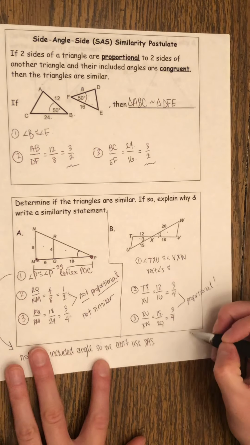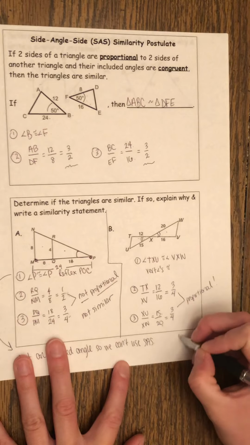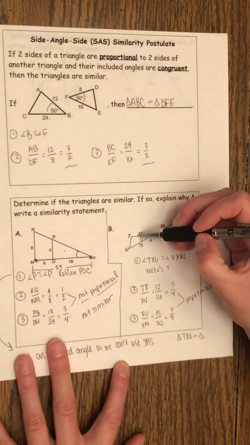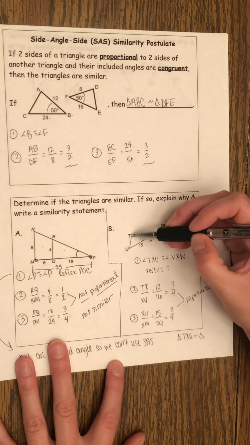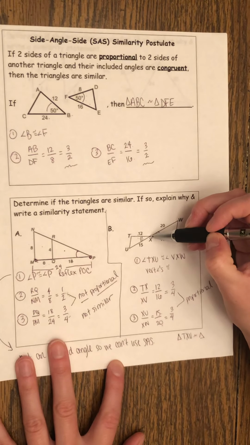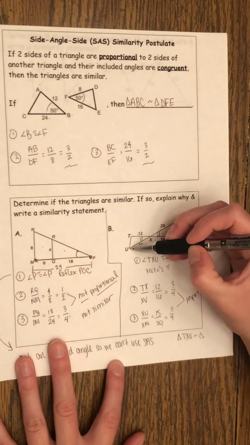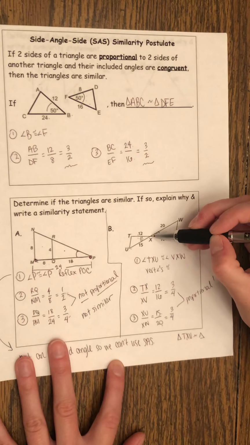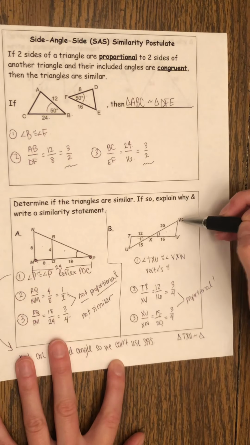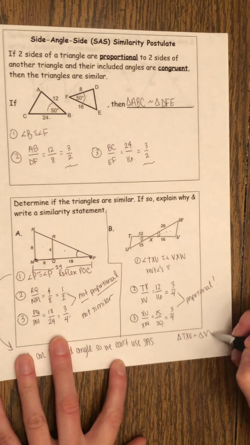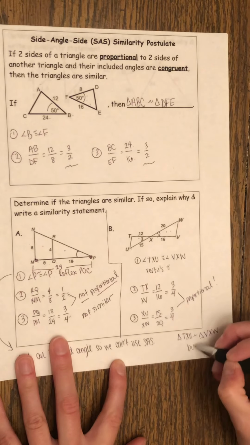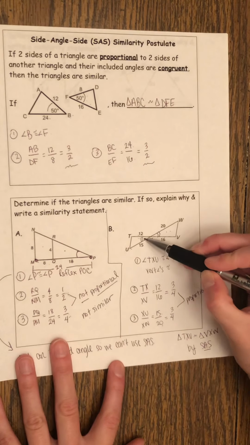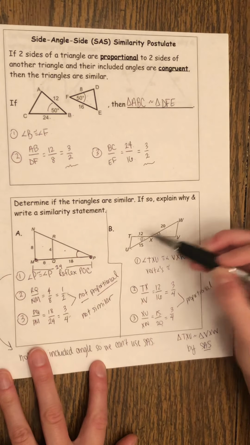So we would say here that triangle TXU, I went along the smallest side to the vertical angle vertex, and then along the largest side. So I want to do the same order here, moving along the smallest side to the vertical angle's vertex, and then along the largest side, is similar to VXW by side angle side. Again, this is an included pair of angles.